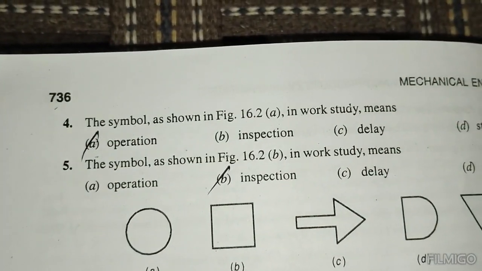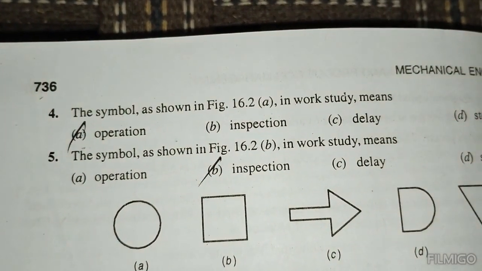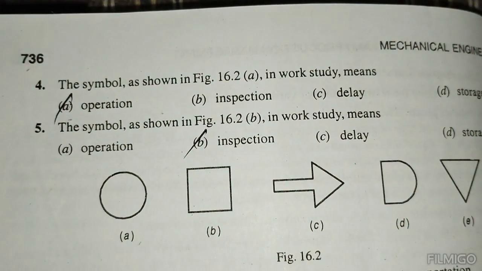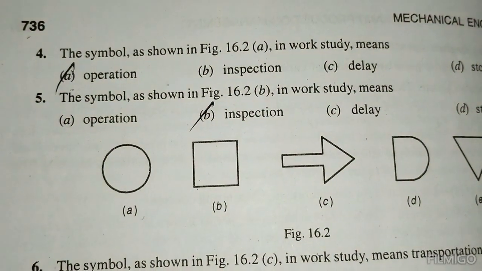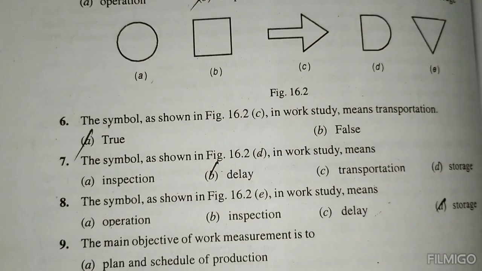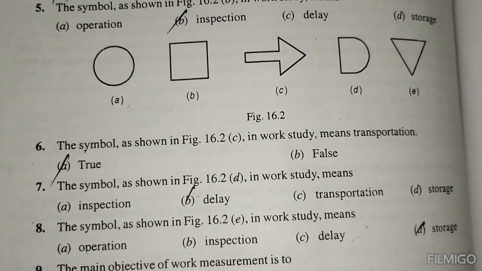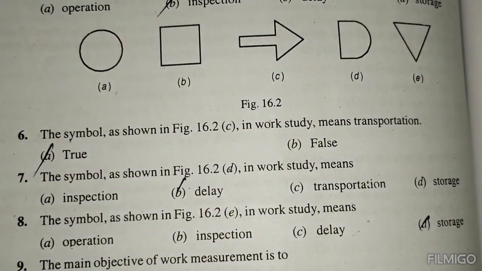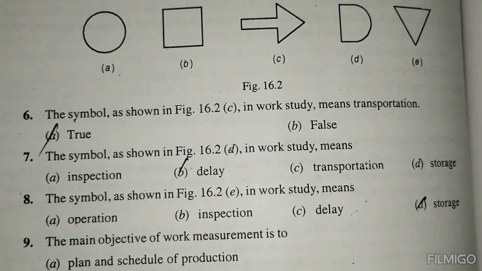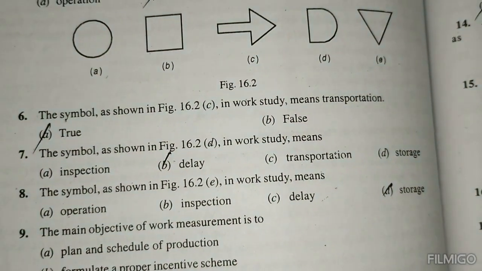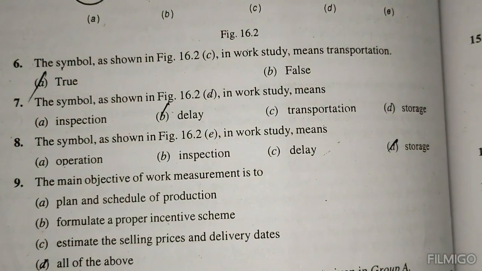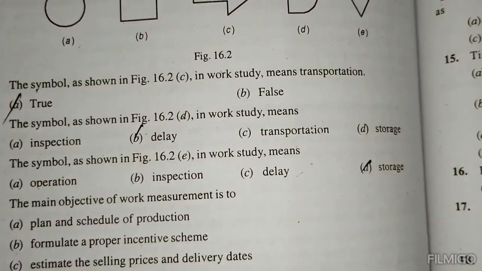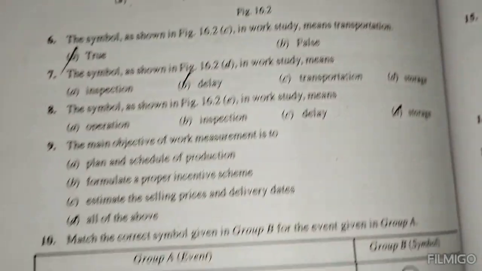The symbol as shown in the figure in work study means the operation. The symbol shown in figure 6.2b in work study means inspection. The symbol shown in figure 1c means transportation. The symbol of 16.d in work study means delay. The symbol shown in 16.e in work study means storage.